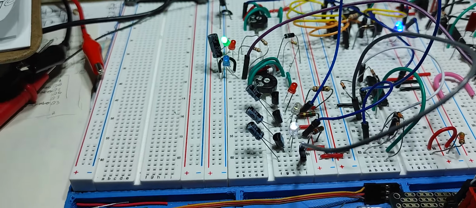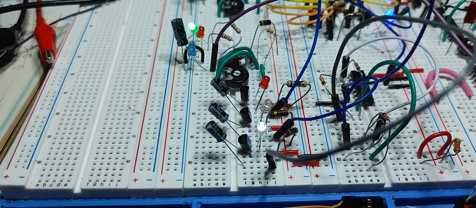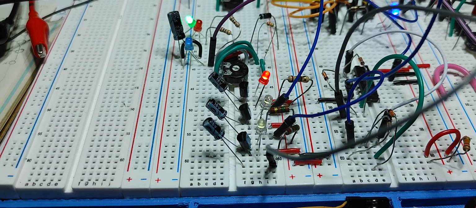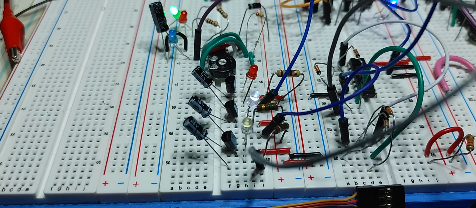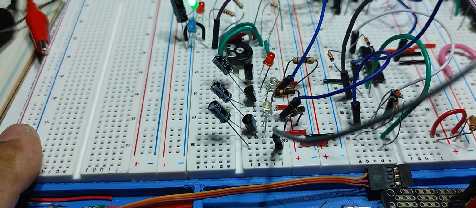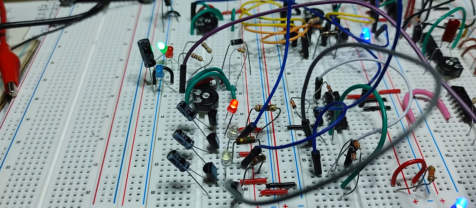And there are a number of ways that you can do these things with various circuits. In this particular video I am using a 555 timer and a decade counter, the 4017, very popular IC chip for these types of circuits.